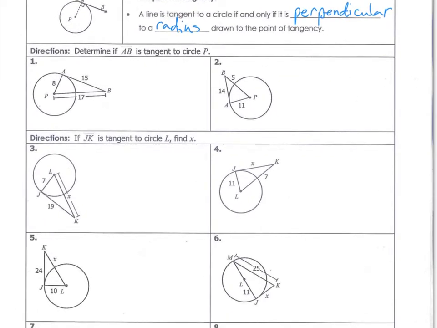So question 1, we're to determine if line segment AB is tangent to the circle at P. If I want to determine if this line segment AB is tangent to the circle, I have to make sure that right there would be a right angle. If that's a right angle, then shouldn't the sides of this triangle that they've given me match Pythagoras' theorem?